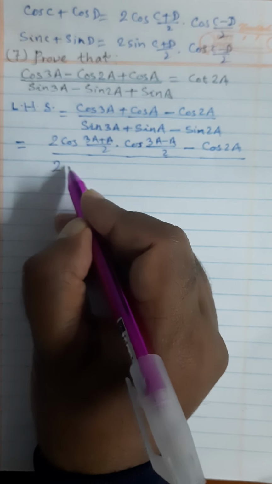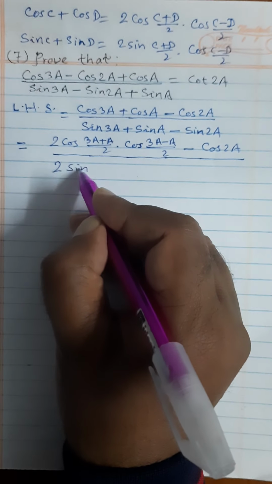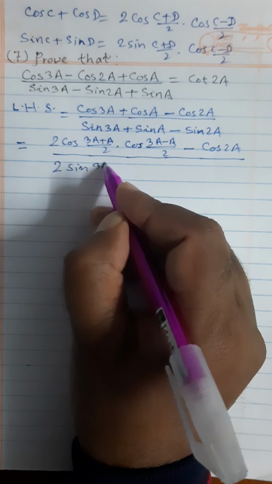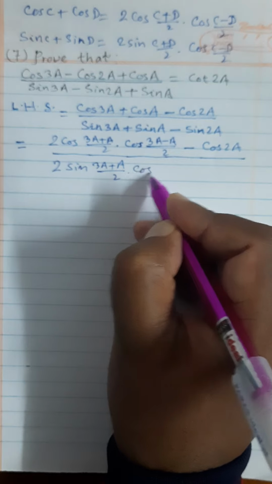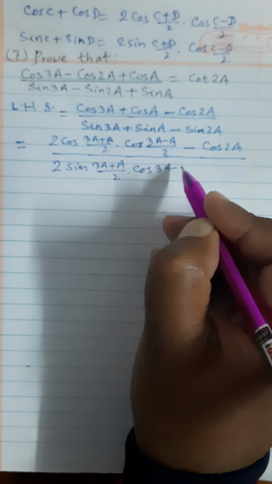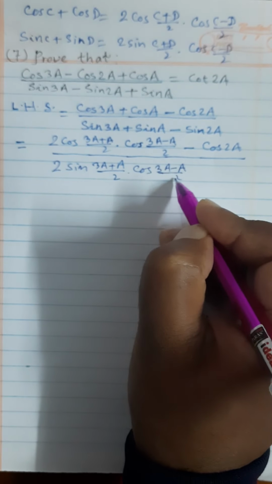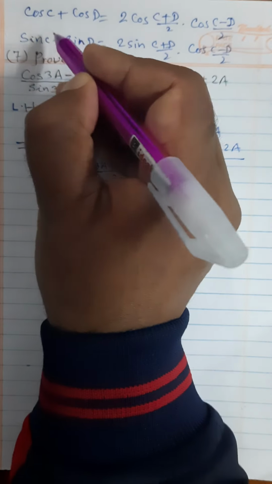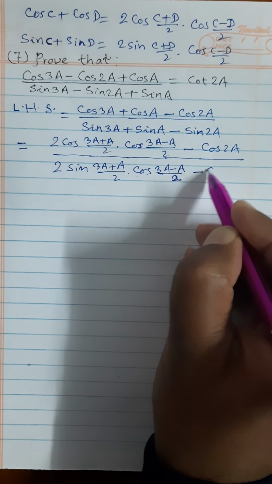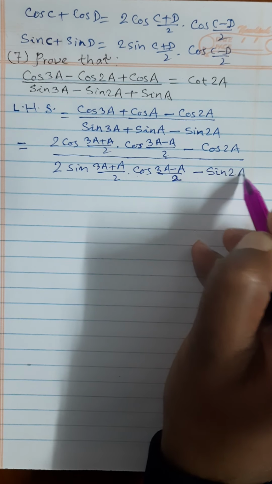So it will be 2 sin (3a plus a) over 2 and cos (3a minus a) over 2. Okay, sin c plus sin d formula, 2 sin (c plus d) over 2 cos (c minus d) over 2. In place of c we have 3a, in place of d we have a. We have used this formula, and here at last we have minus sin 2a.